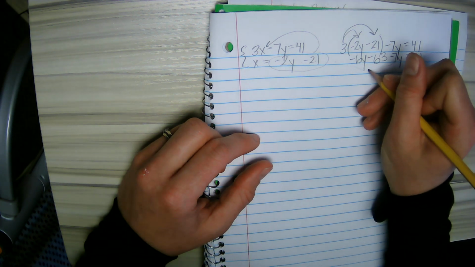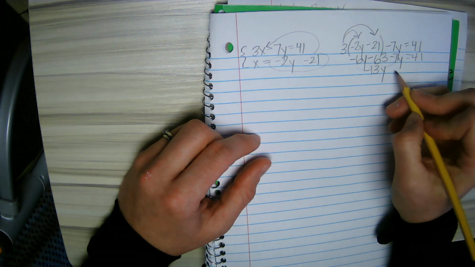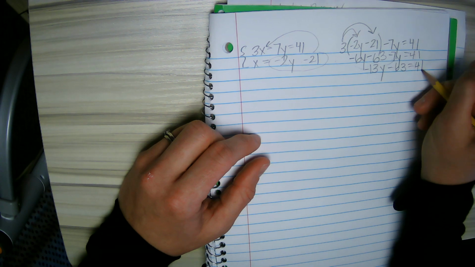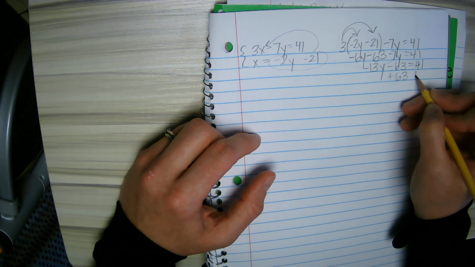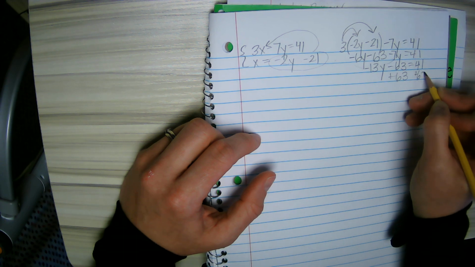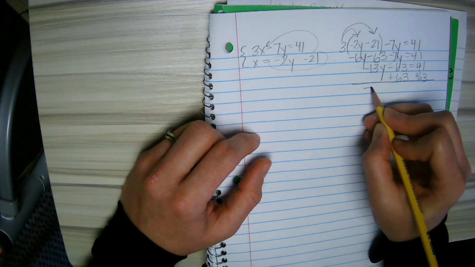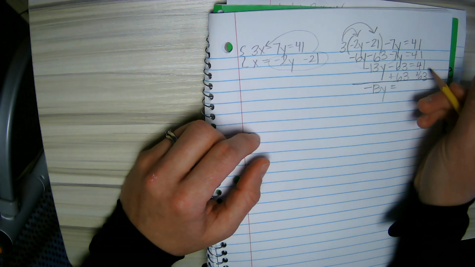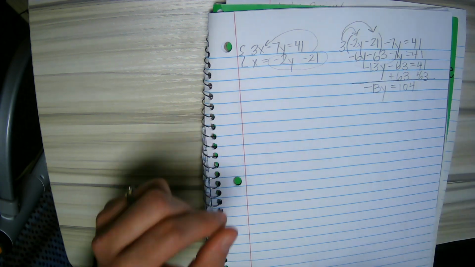So combined they are negative 13y minus 63 equals 41. Now if I add 63 to both sides, I have negative 13y equals 104.